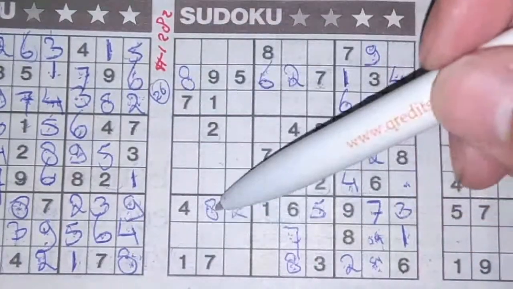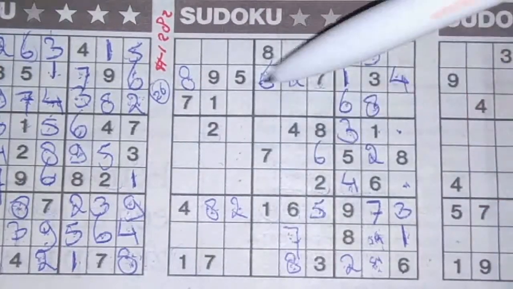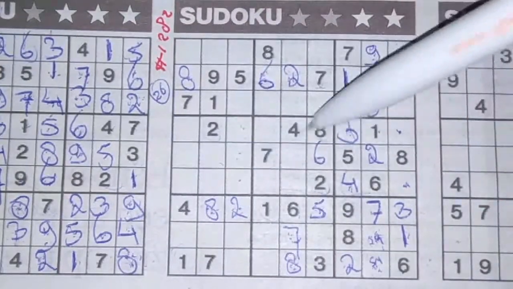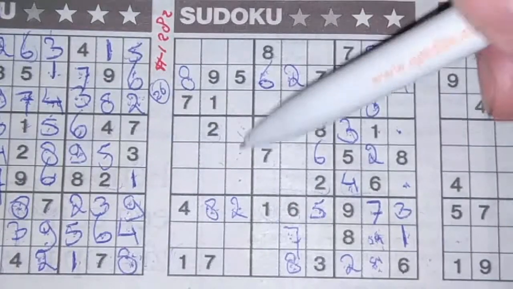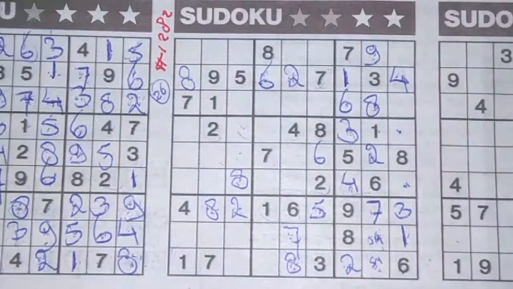8 in the first column, 8 in the second column. So in the third column, the only 3 places for the 8 are here, here, or there. We see here an 8, no 8 there. Here an 8, no 8 there. The only place for the 8 should be there.